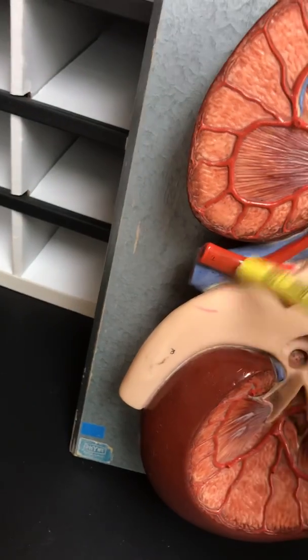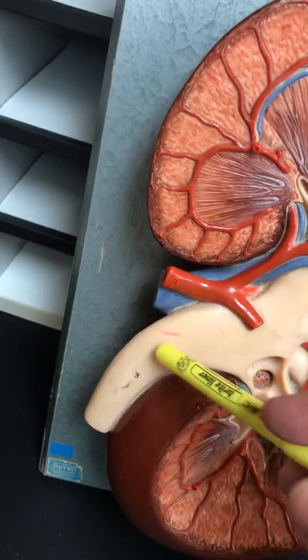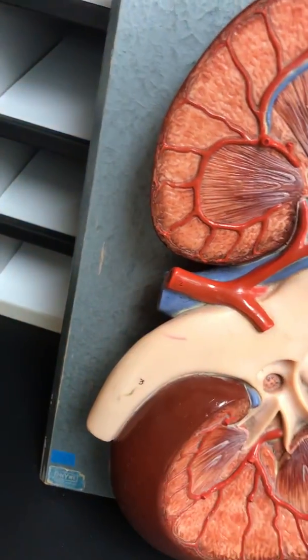The ureter is found in an area of the kidney called the renal hilus, and the renal hilus contains the ureter, the renal artery, and the renal vein.